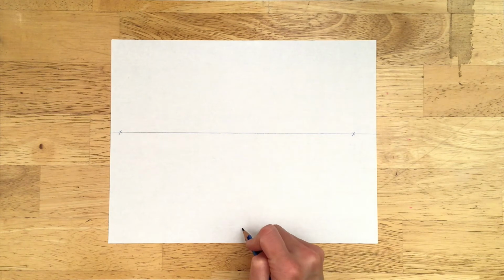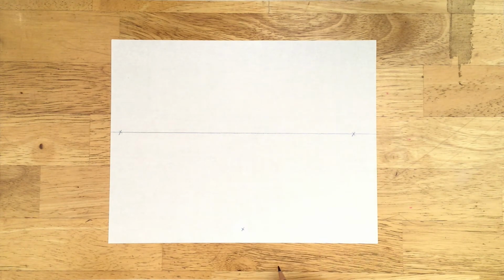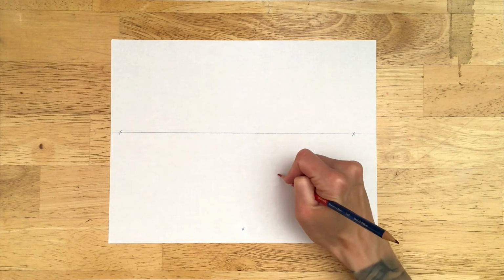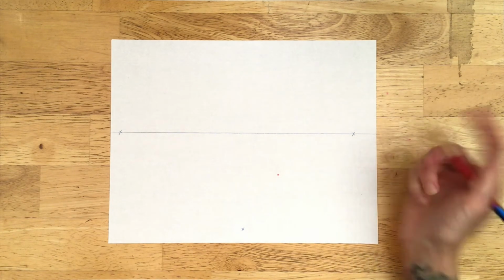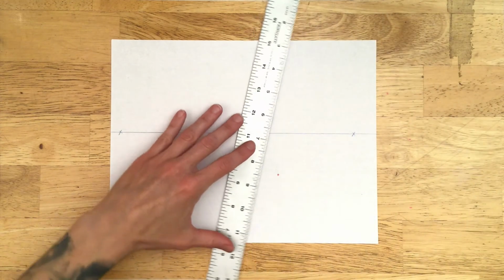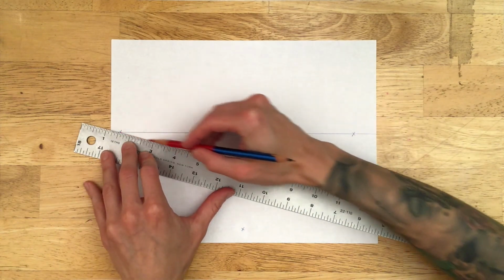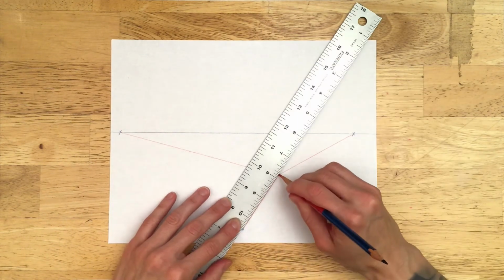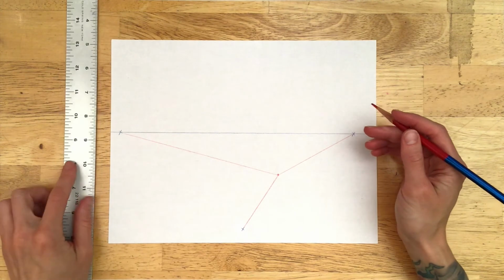Place your 3rd vanishing point somewhere at the top or bottom. With 3-point perspective, start with a dot instead of a line. Then draw 3 converging lines towards each vanishing point from that dot.